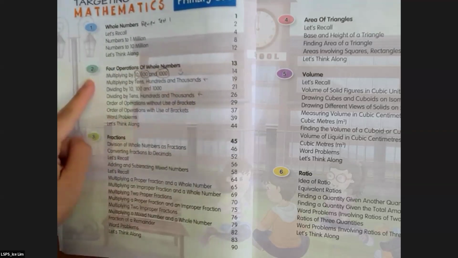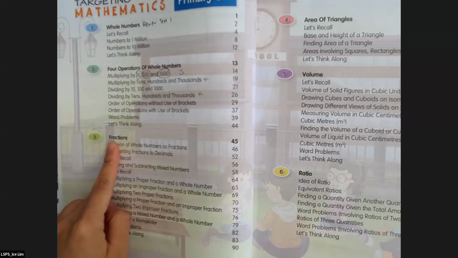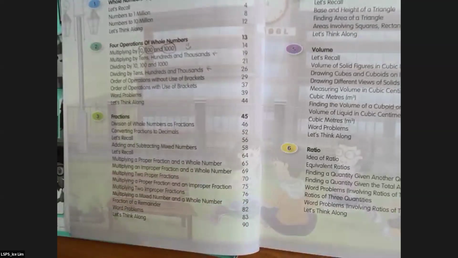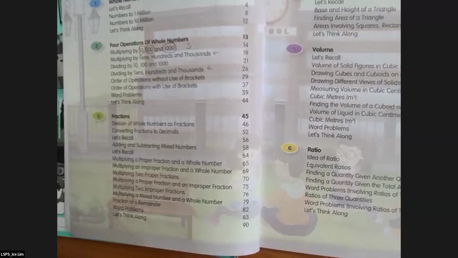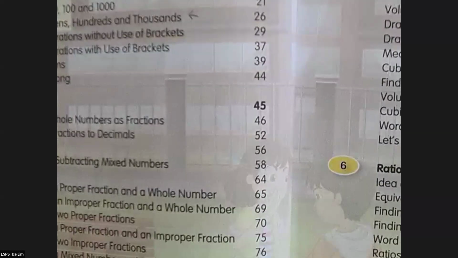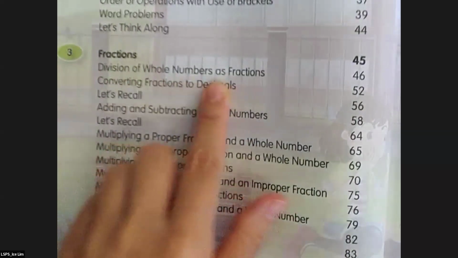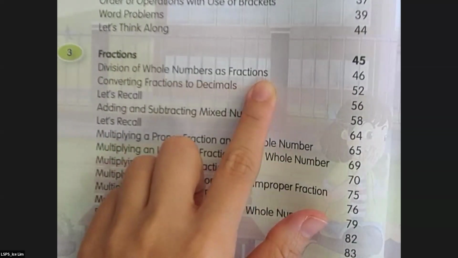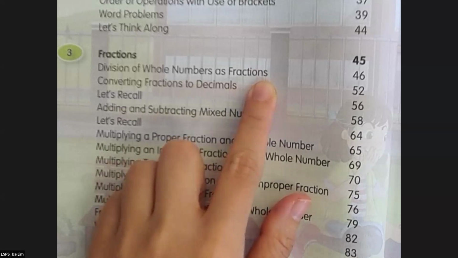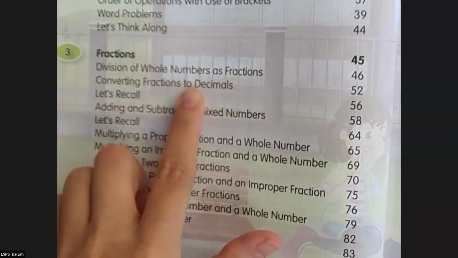So the whole of chapter 2 has this portion down at fractions. So what exactly about fractions will we be tested on? First one, division of whole numbers and fractions, which is what we're discussing. Today we're going to touch on converting fractions to decimals.